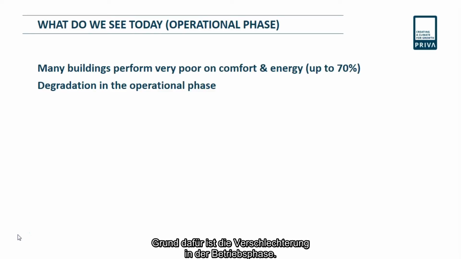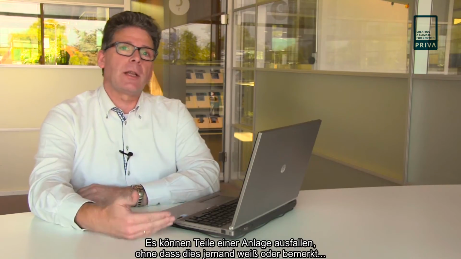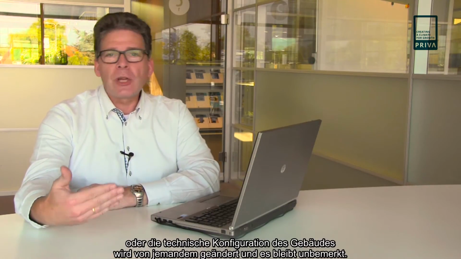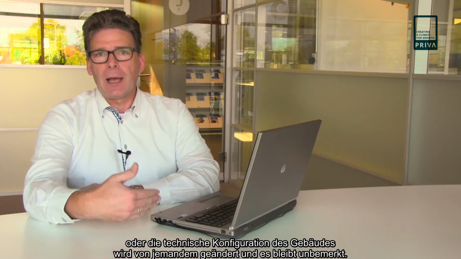The reason that this happens is because of the degradation in the operational phase, which means that things happen in the operational phase that deteriorate the performance of the building. That means that maybe things break and no one knows or sees that they break, or people change settings inside of the building and they go unnoticed as well. So for that reason it's very important to have a good look at that and make energy savings.